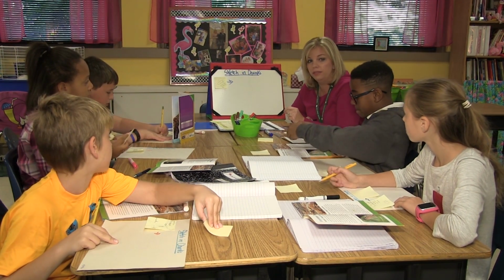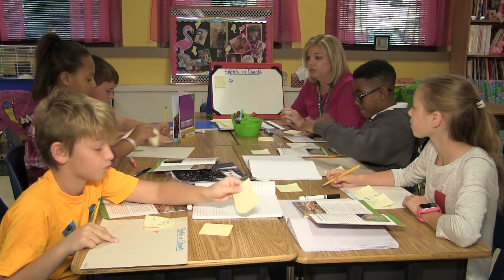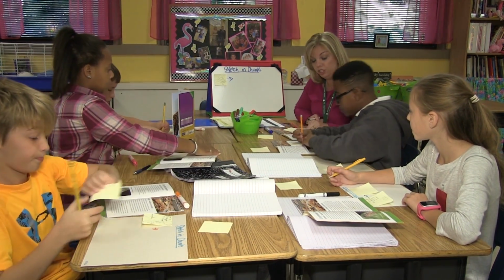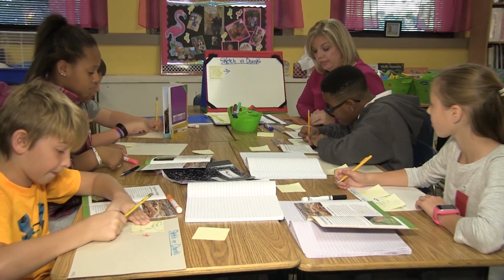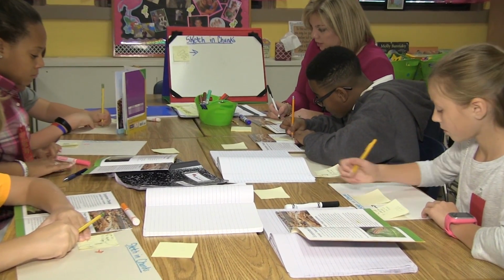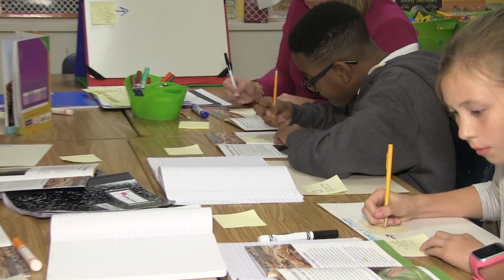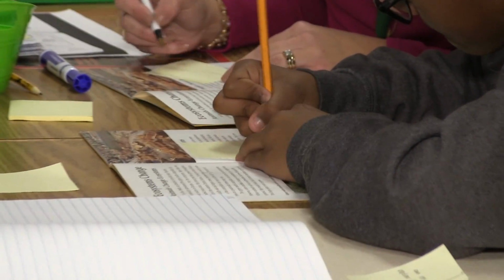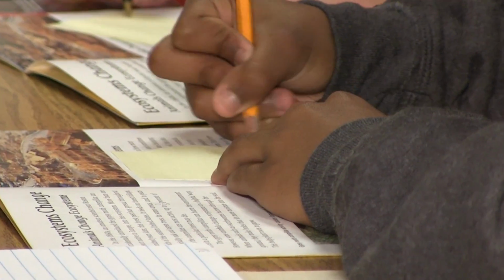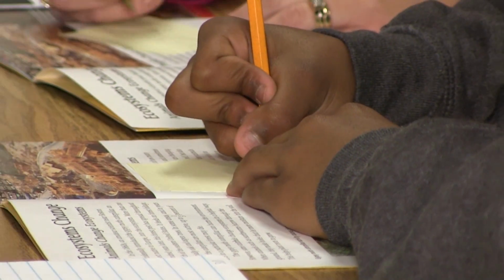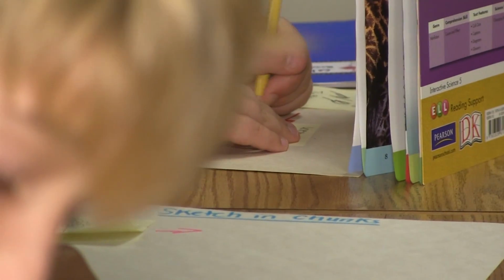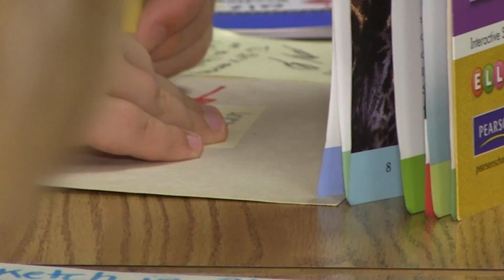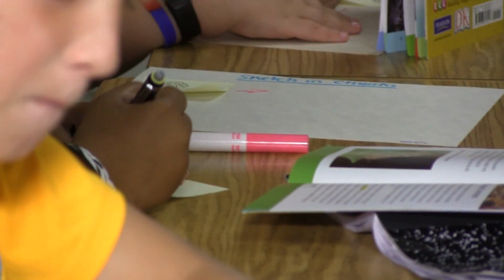Now you don't have to draw the exact same picture. You are the artist, you're in control of your journal, but it does need to show what you read in that second paragraph. All right, so very quickly. And then after you draw this, I need you to write one little sentence or one little phrase that tells us about what you read.